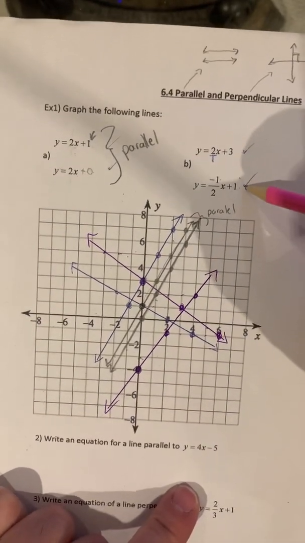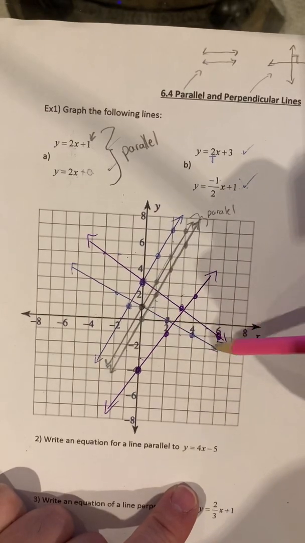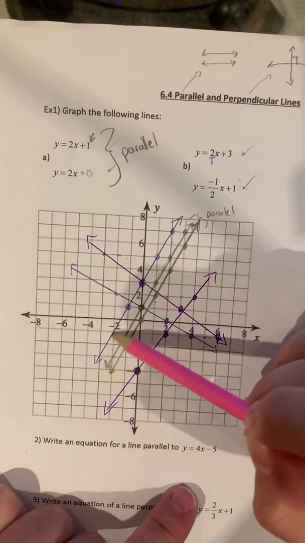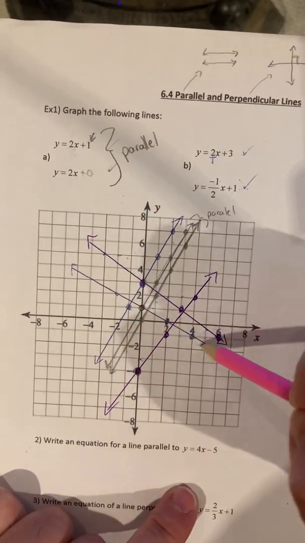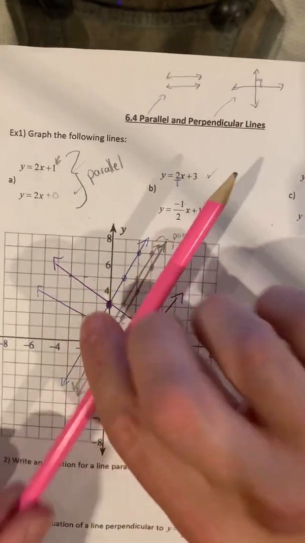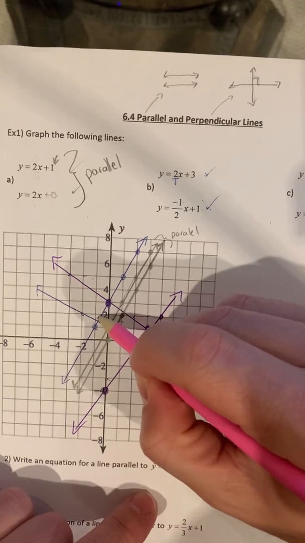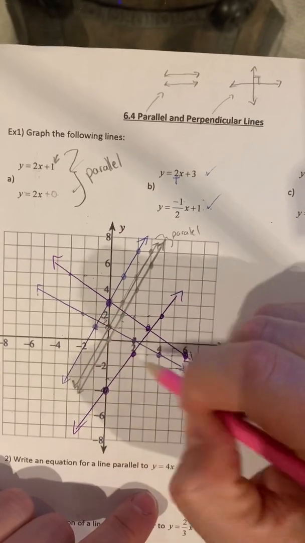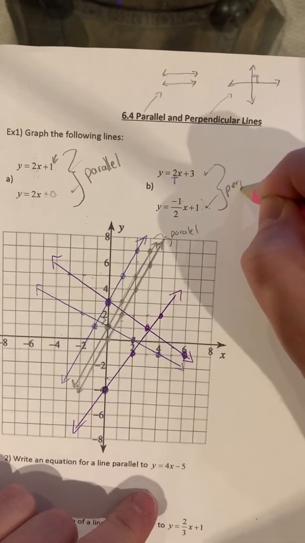Now we're going to look at the blue ones. If you have our blue one here, we have one line going into the negative direction and one going towards the positive direction. If you look at the way they're meeting, they kind of look like this up here, just sideways. So these 2 here are actually perpendicular lines. And I'll tell you how we know that in a minute. So these ones are perpendicular.